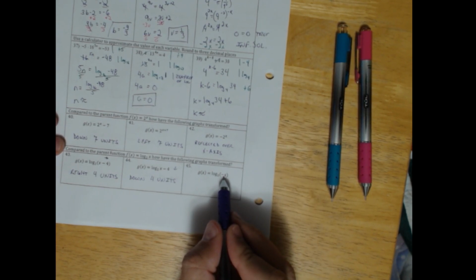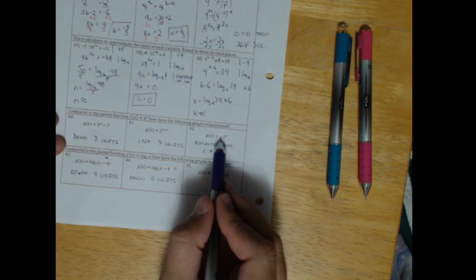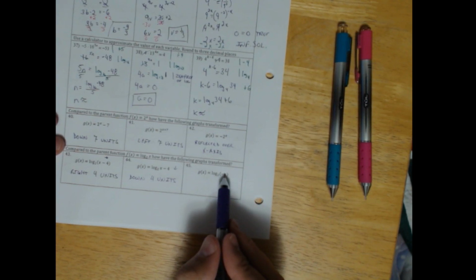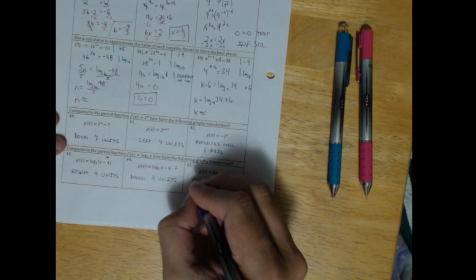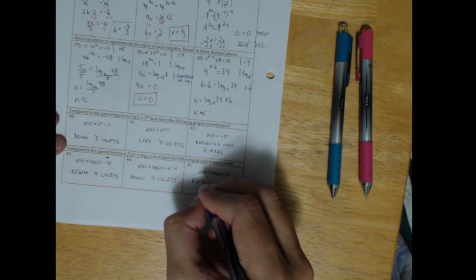Here I'm making x negative. I'm changing the input to be negative. This is changing the output to be negative. This is changing the input to be negative. So this is a reflection of x going from positive to negative, so it's reflected over the y-axis.